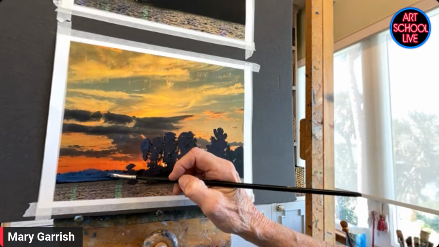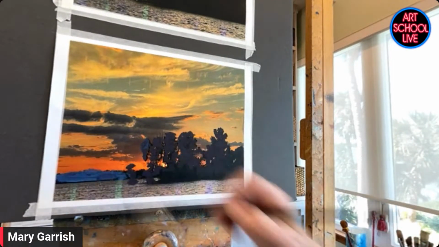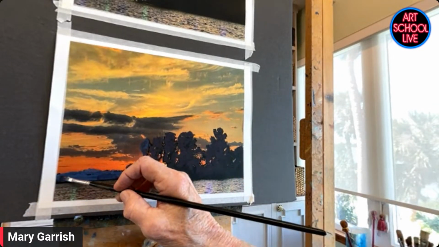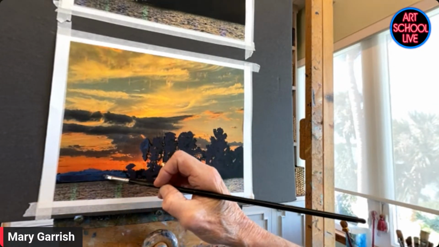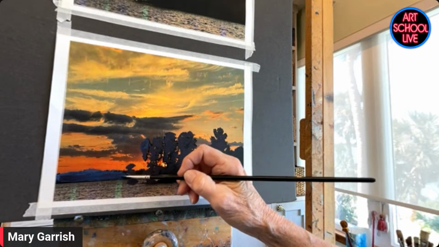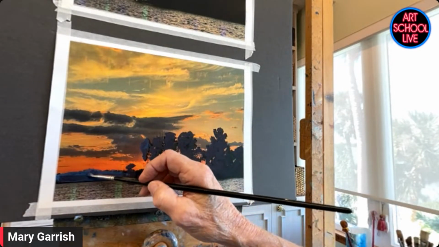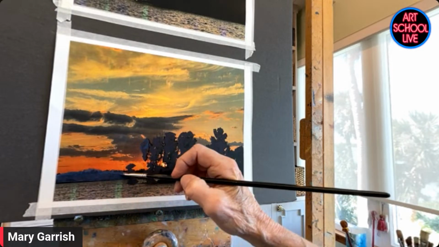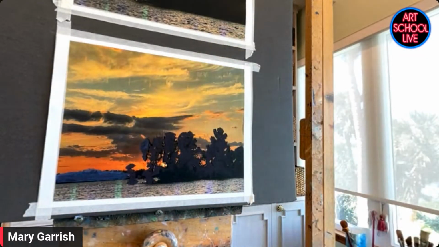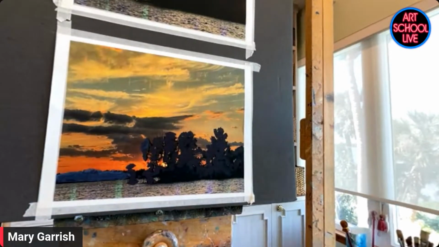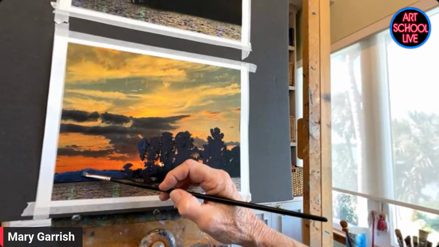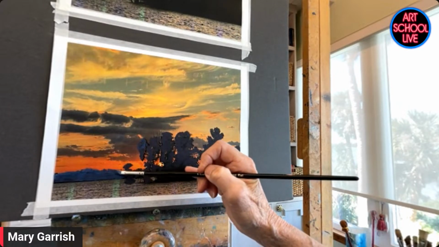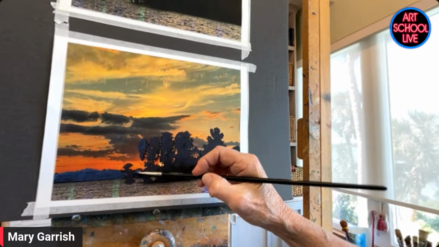Okay. So that's the distant shore. And you can see how close in value I'm putting in on top of that blue, a little bit of the purple that I used to design the trees. But you can still see that it is bluer, so it recedes. And I'm going to work a little bit more blue into that so that it stands out a little bit.